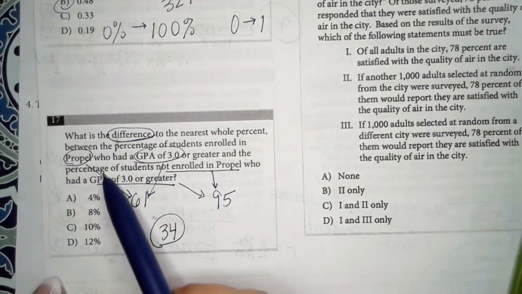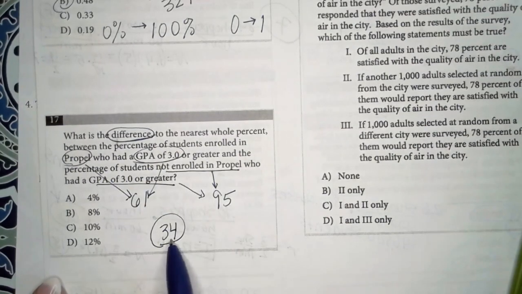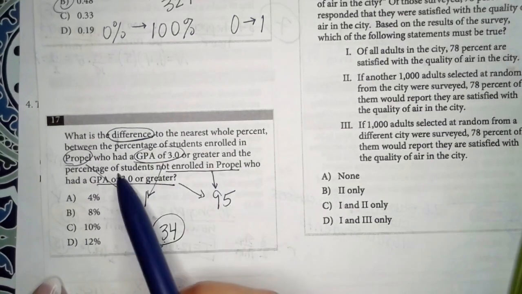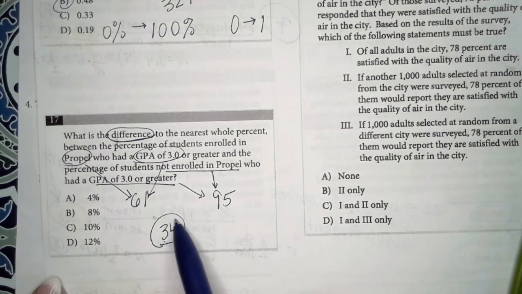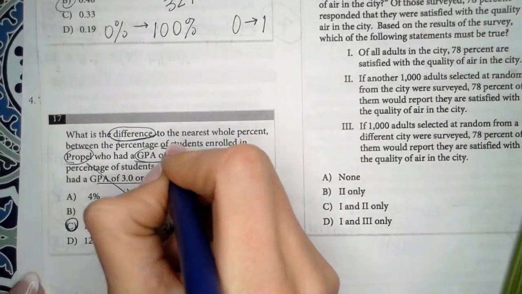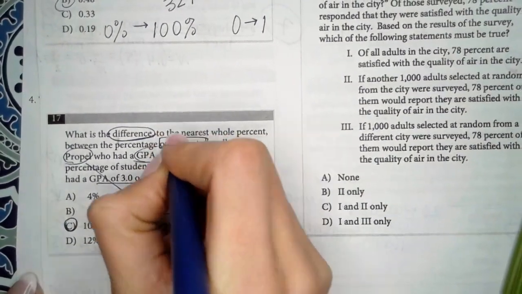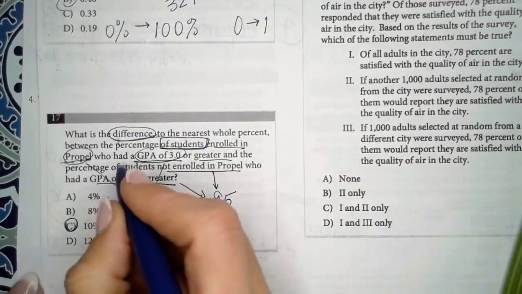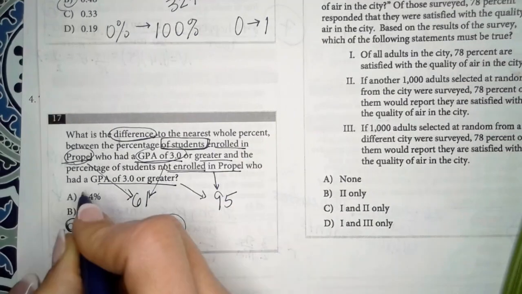Just note, to the nearest whole percent. That's not the percent, that's the difference. So where do you think we're going to compare this 34 from? 34 out of how many? Percentage of students. That part right there is talking about all of the students. Then they're describing enrolled in Propel who had a 3.0 or greater. That's one batch. And then not enrolled in Propel who had a 3.0 or greater.